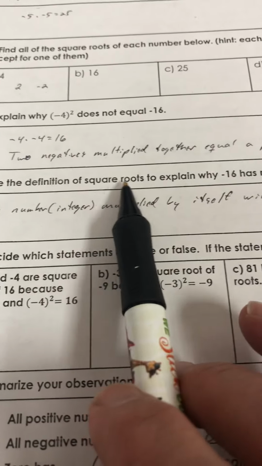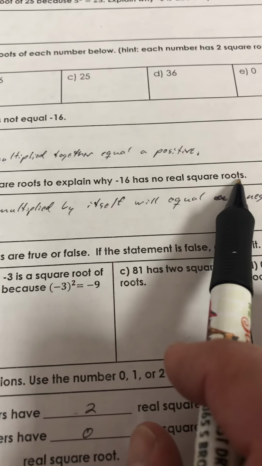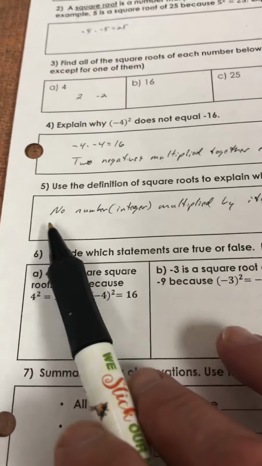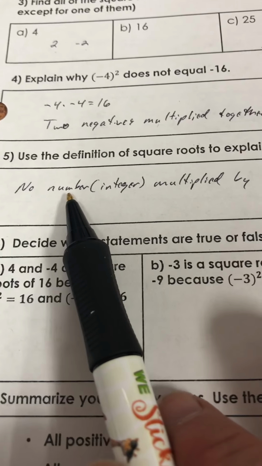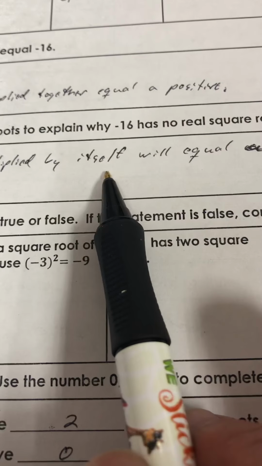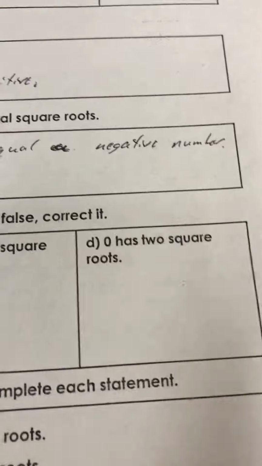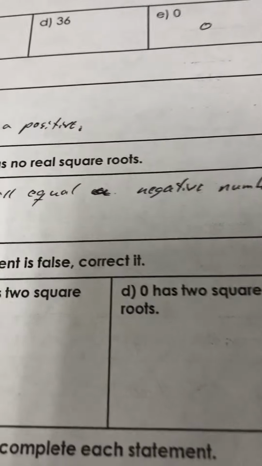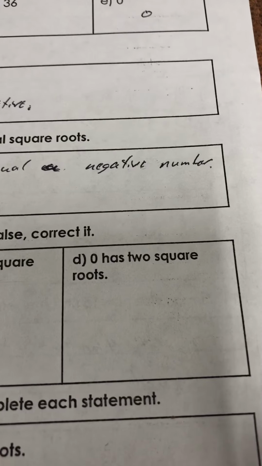Use the definition of square roots to explain why negative 16 has no real square roots. And basically what we were talking about in class was just no number or integer multiplied by itself will equal a negative number. So you have any negative number, you're multiplying it by itself, you're multiplying 2 negative numbers, which ends up equaling a positive number. Okay.